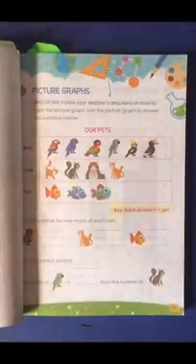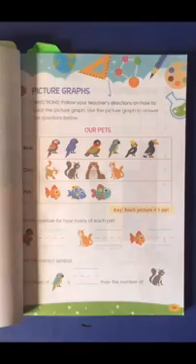Let's read the first title we have. It's called Picture Graphs. What's meant by picture graph? It's a graph that uses pictures to give us information. We will count how many pets. This means the graph is giving us information about the number of animals.